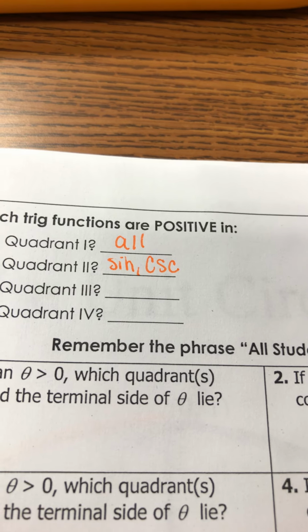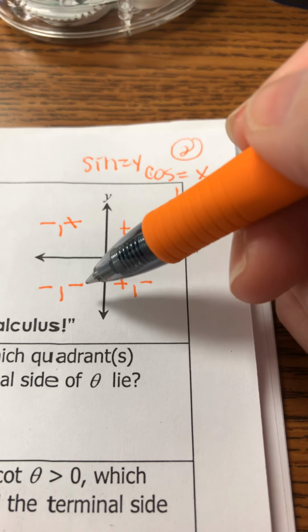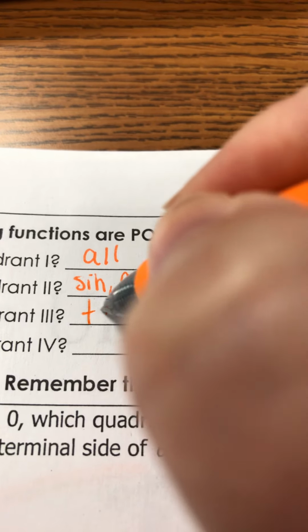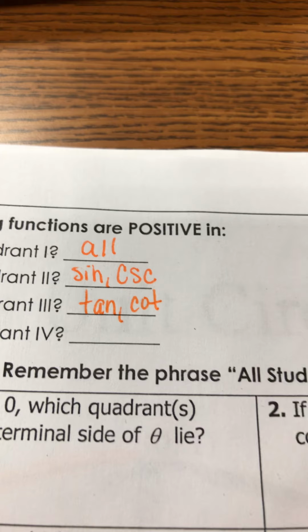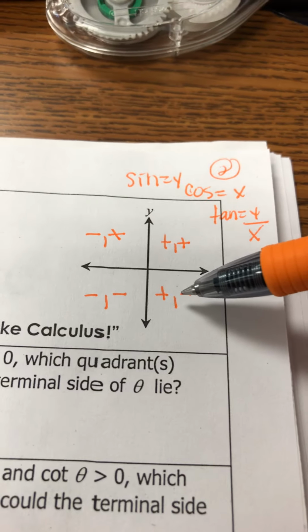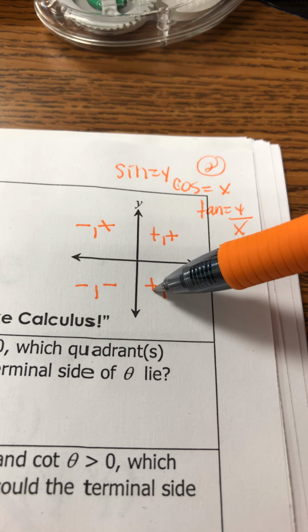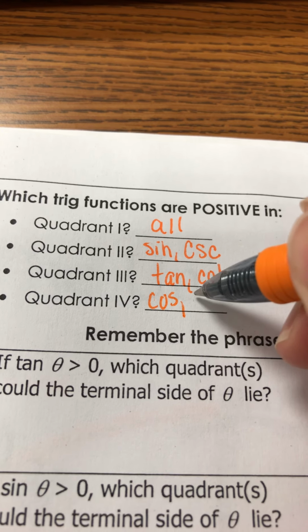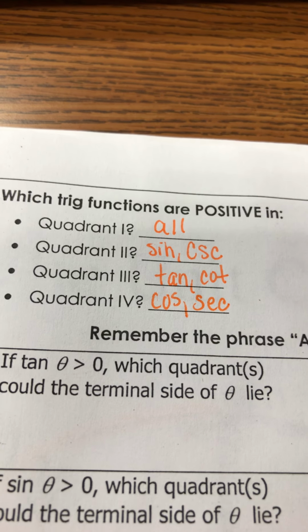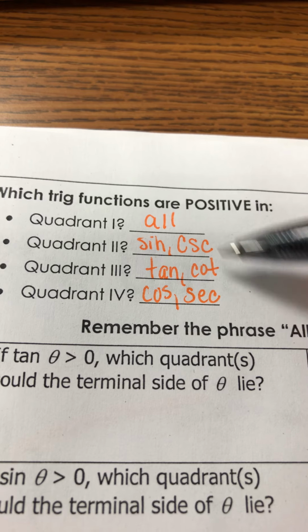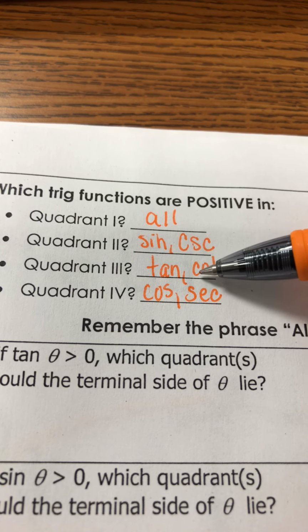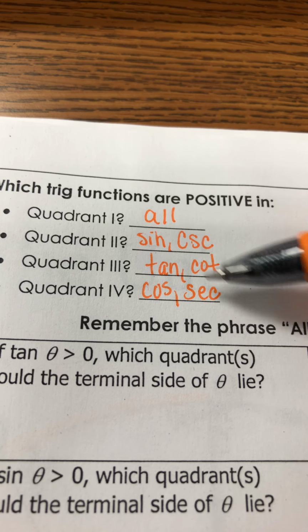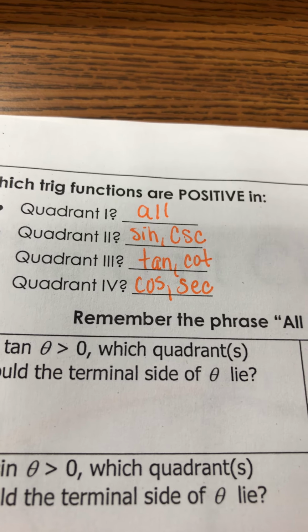Now in quadrant 3, what's positive? That's going to be the tangent, y over x. So if tangent is positive, that means the cotangent is positive. And in quadrant 4, we know that cosine is the only thing that's positive. So cosine is positive, and its reciprocal function, which is the secant, is positive. If these are positive, everything else is negative.